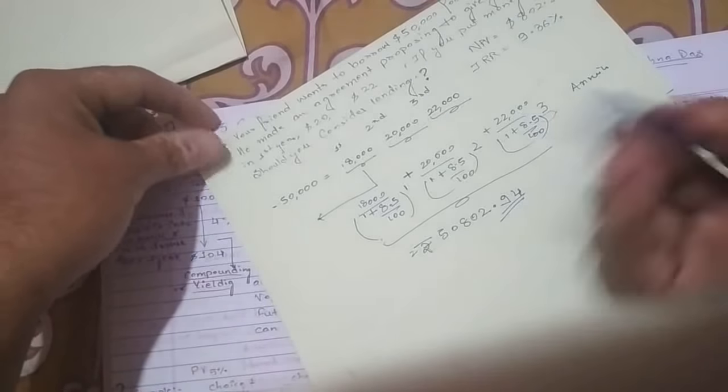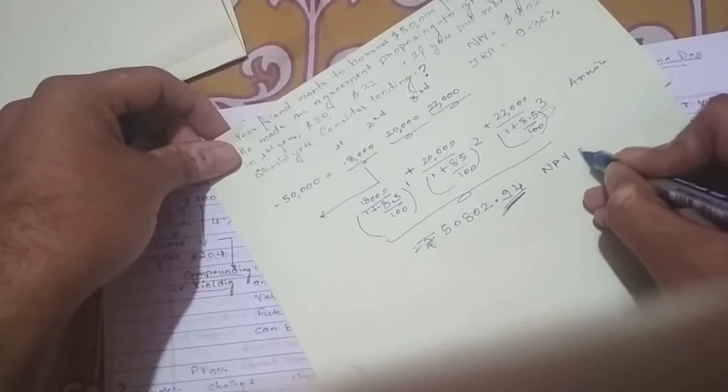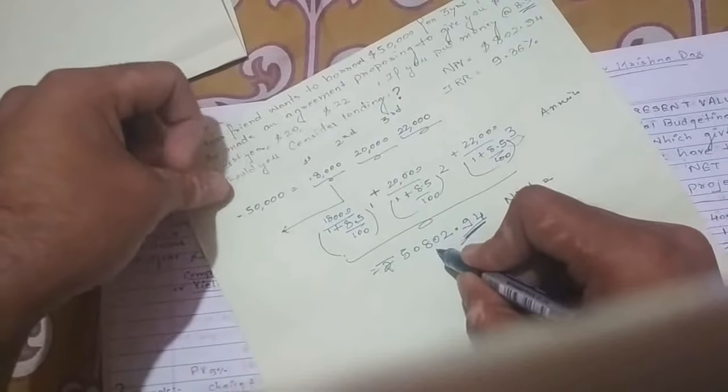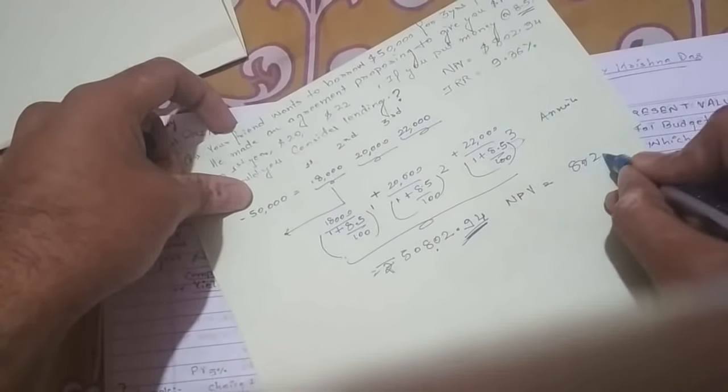So how much will the net present value be? It is nothing but this much minus this much. So 50,802.94.